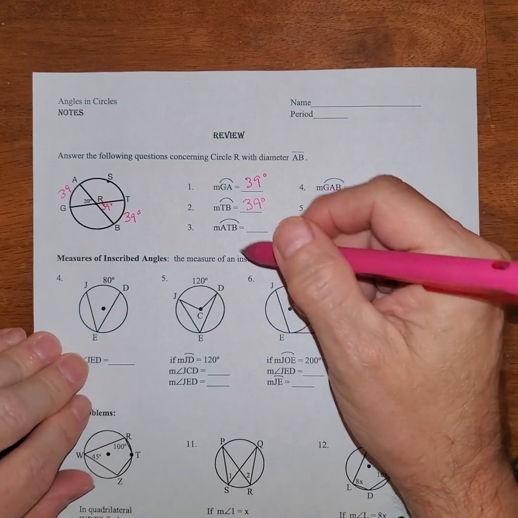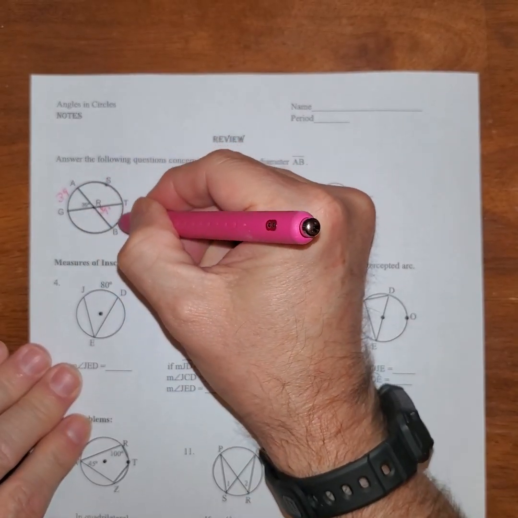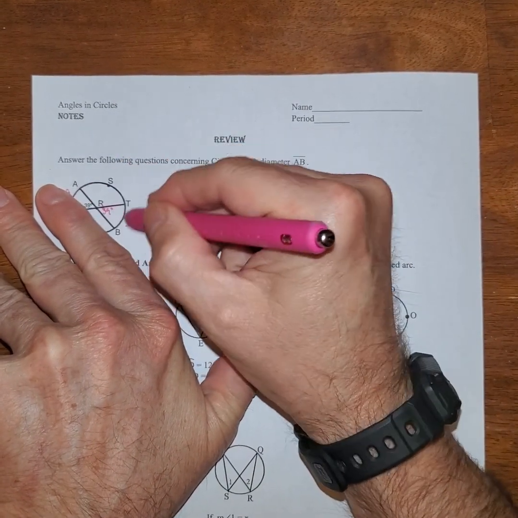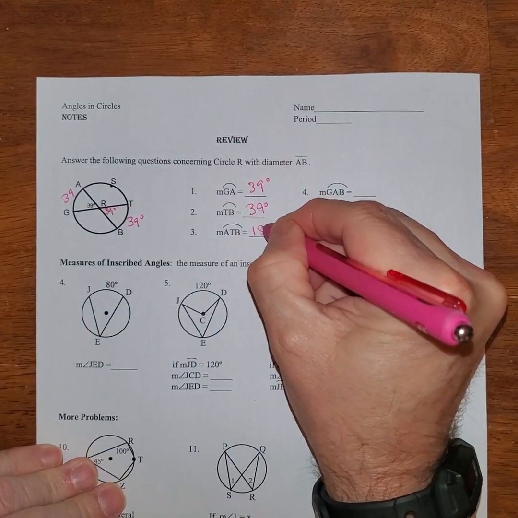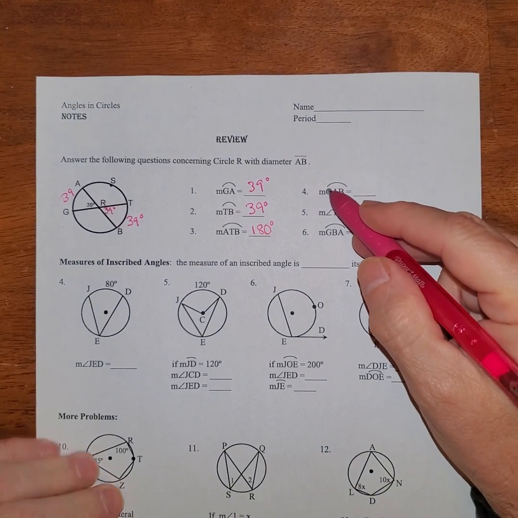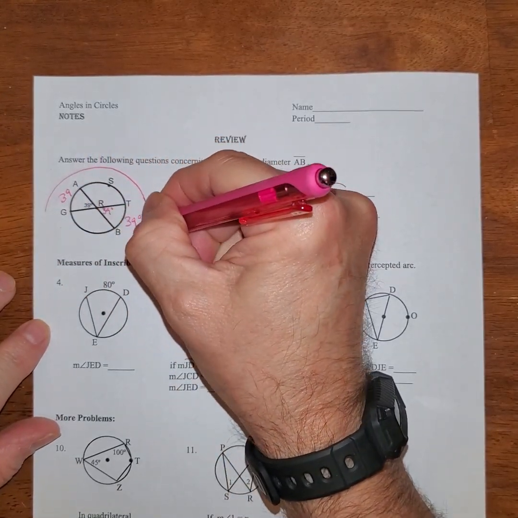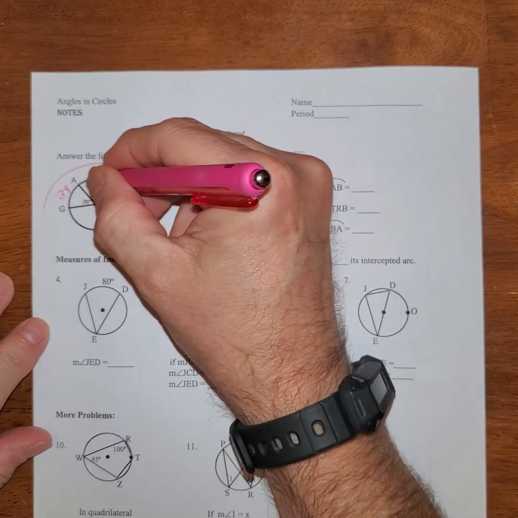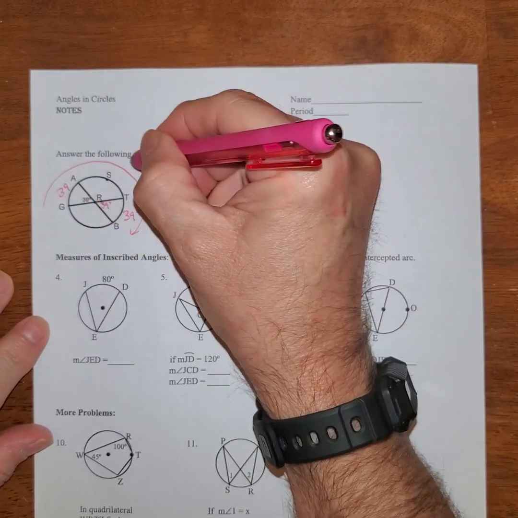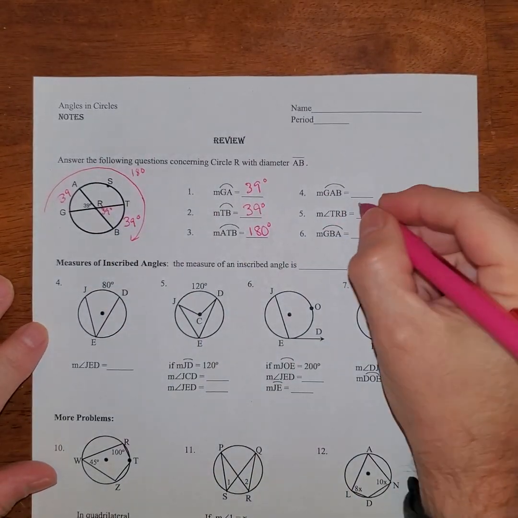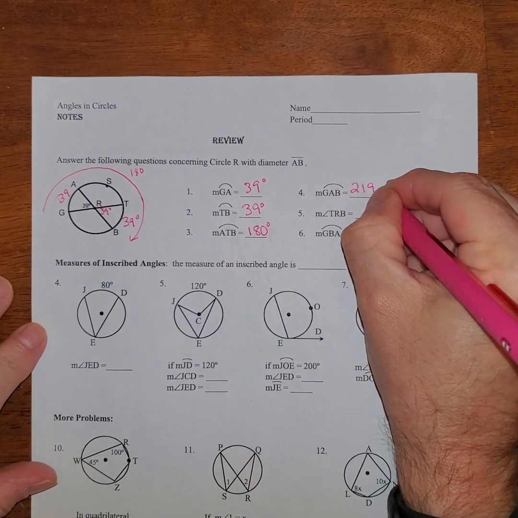And then ATB is here around here. So that's a diameter, so that's got to be 180, right? GAB starts from here and goes all the way around to here, right? So we've got the 180 involved, right? The 180 here, and then the 39 as well. So you add those two together and you get 219.